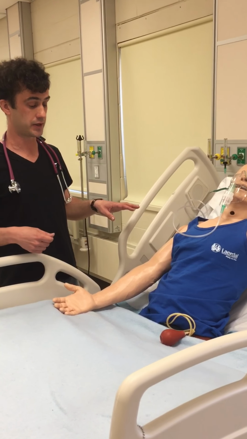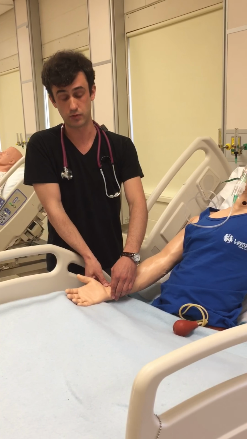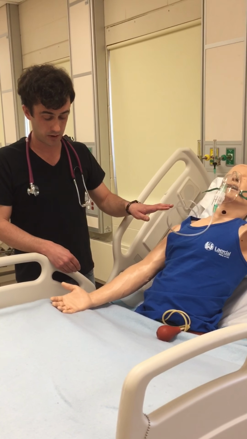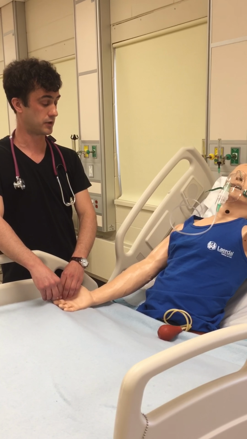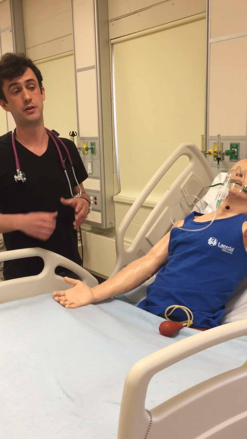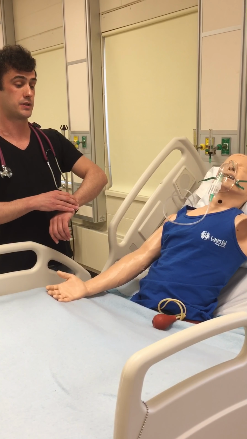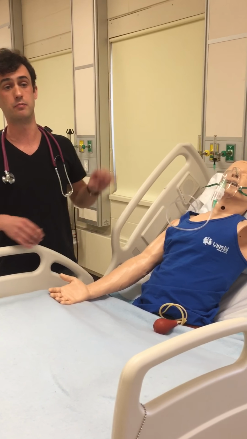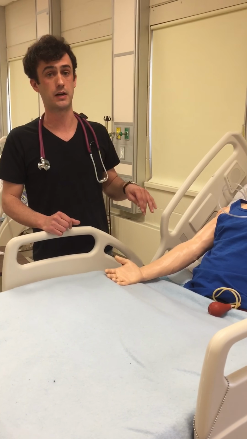About halfway through the breathing treatment, I would reassess the patient's vital signs, again checking the pulse rate, the respiratory rate, and the oxygen saturation by using a pulse oximeter. I would monitor the patient for any adverse reactions, the main one being a 20% increase in heart rate. If a 20% increase in heart rate occurs, I would immediately stop the breathing treatment and notify a nurse or a doctor.